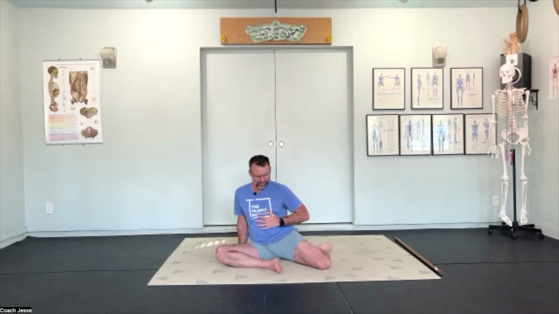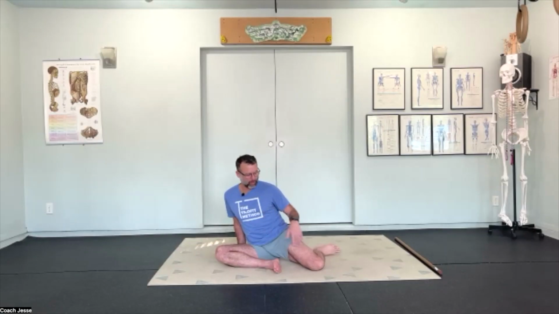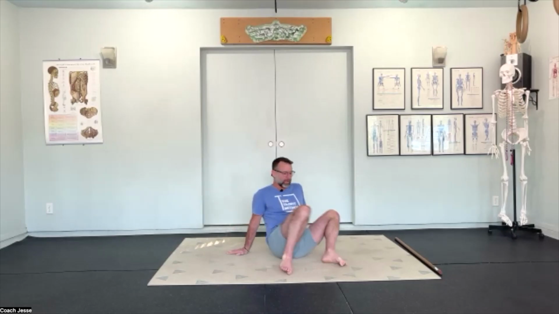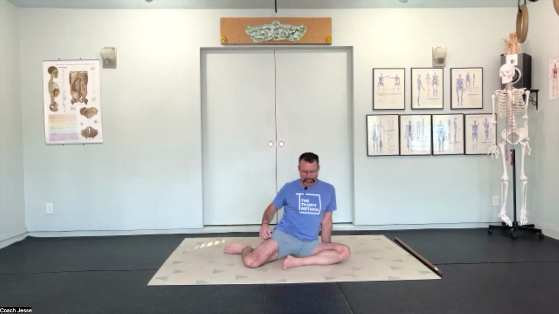My left hip is significantly tighter than my right. This action is not as strong on this side. I have to really work to get it activated on a day-to-day basis. Once we get to our 10, we're switching back to the other side. We can keep that hand on the rib. Now we're going to do some knee openers.